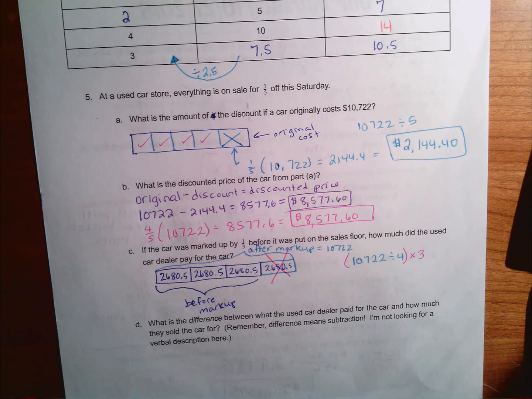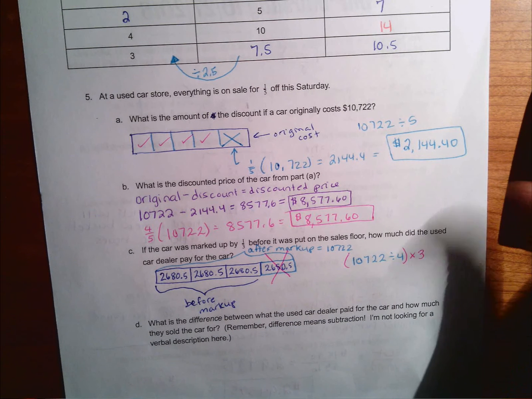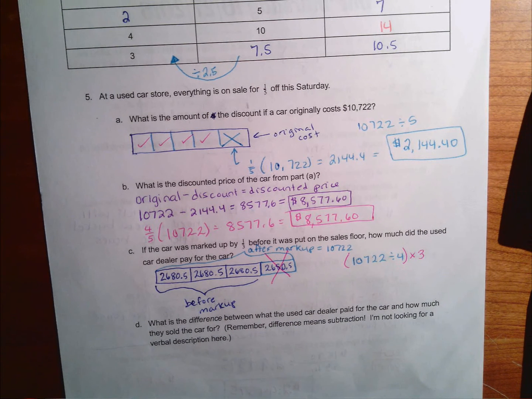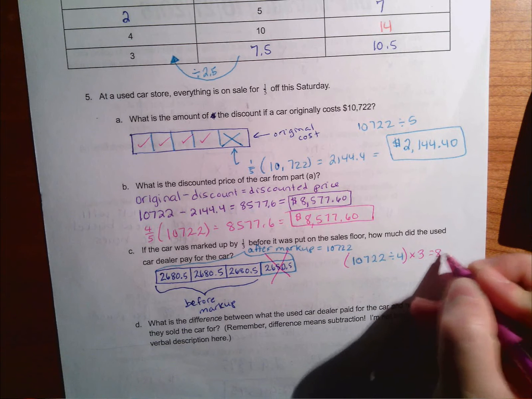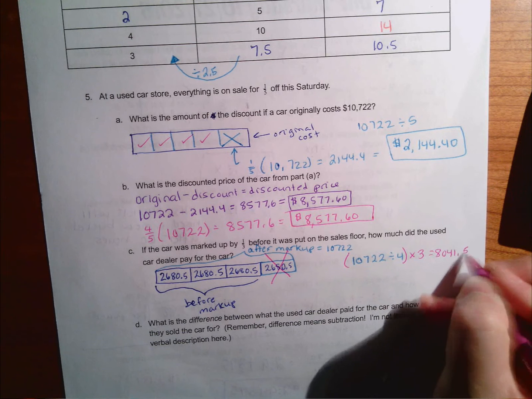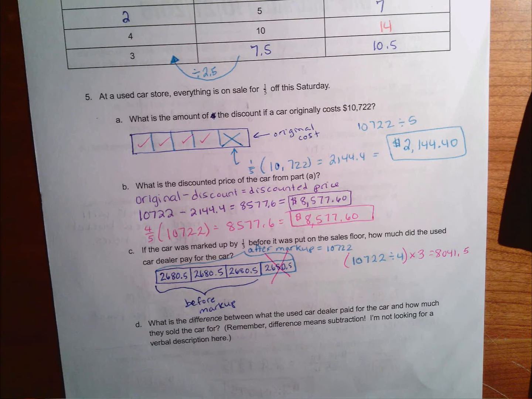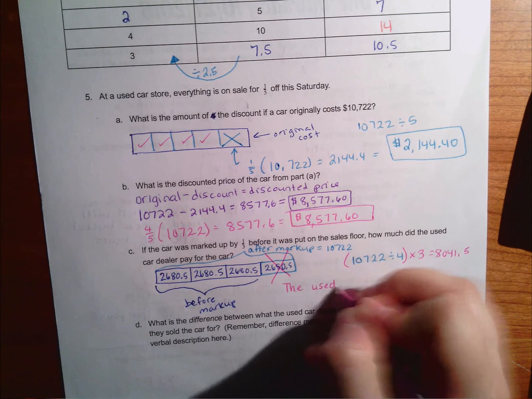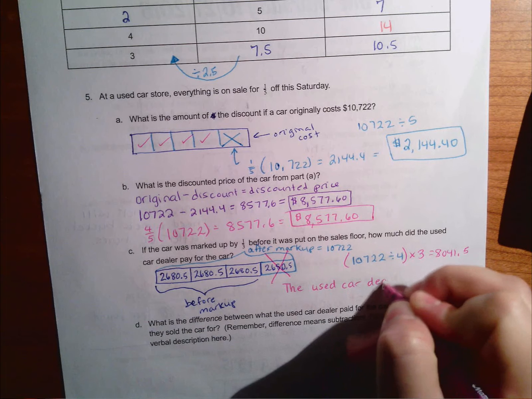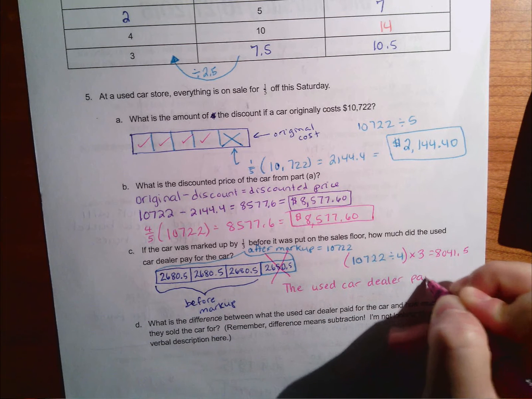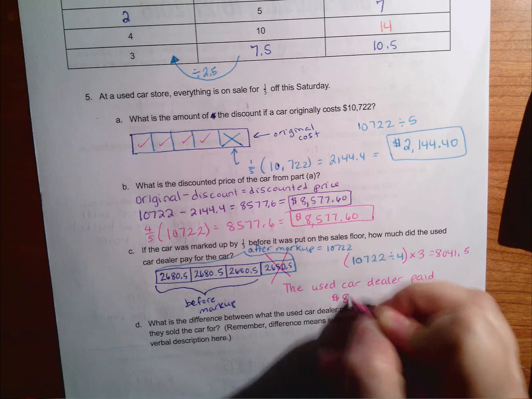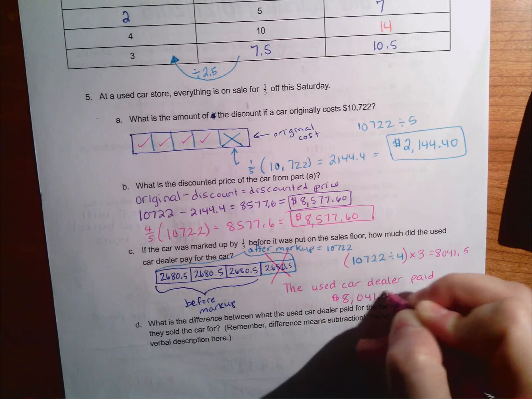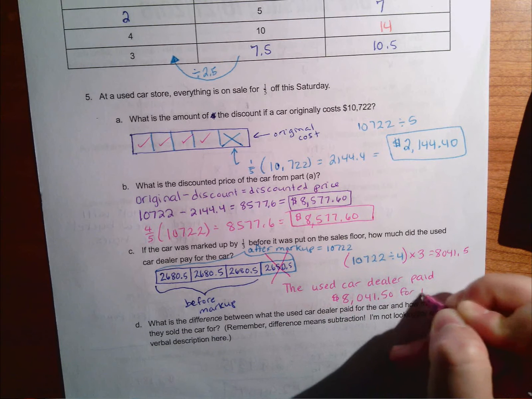So if I take that times 3, I should get 8041.5. So that tells me that the used car dealer paid $8,041.50 for the car.